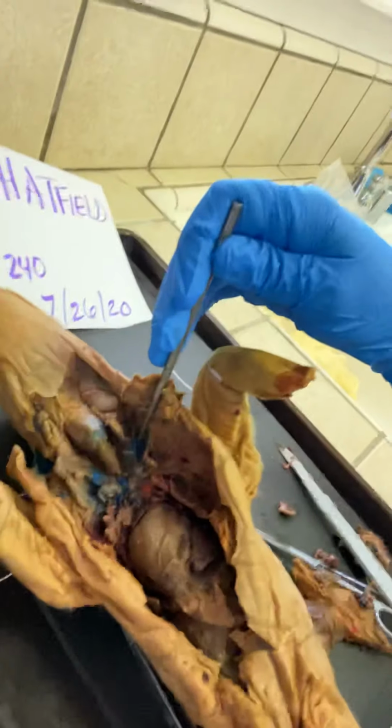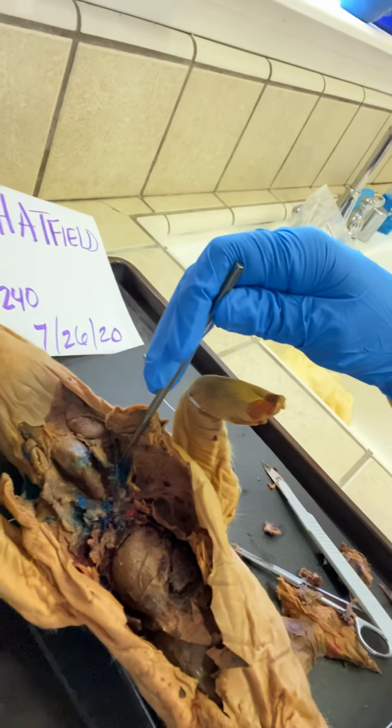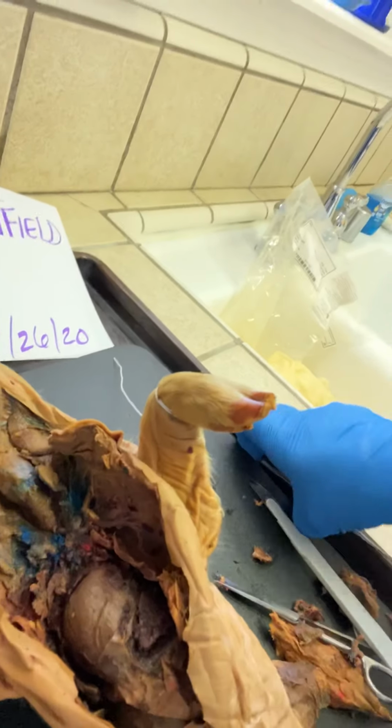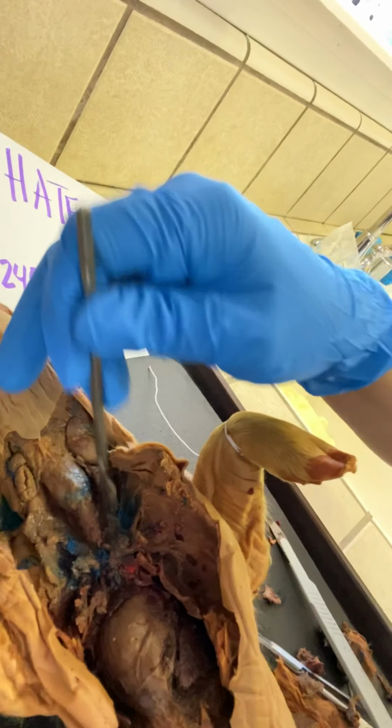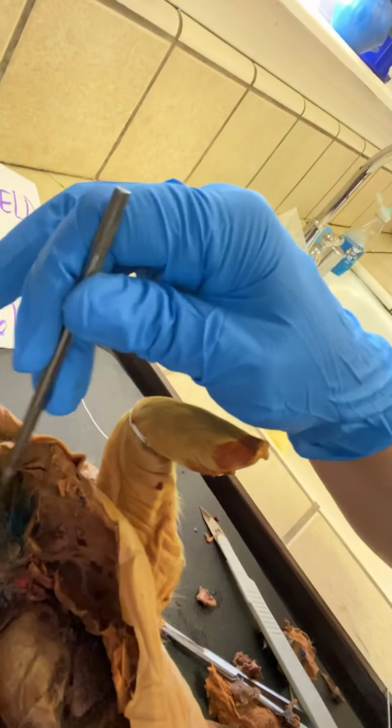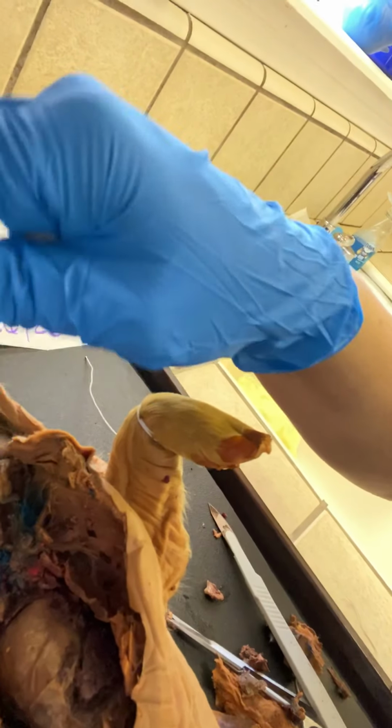Anyway, I'm going to start with the right and left carotid artery, and that you can find along here. It's actually closer to the trachea. It's here, the carotid artery.